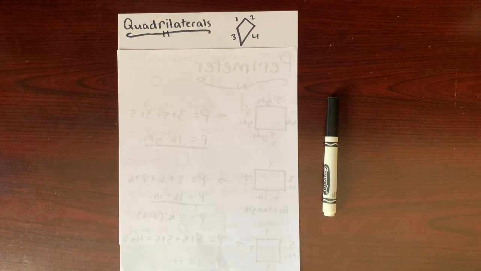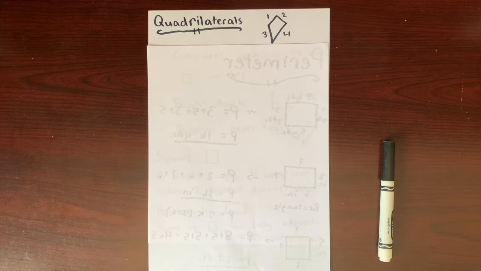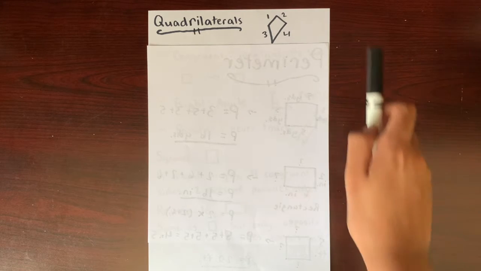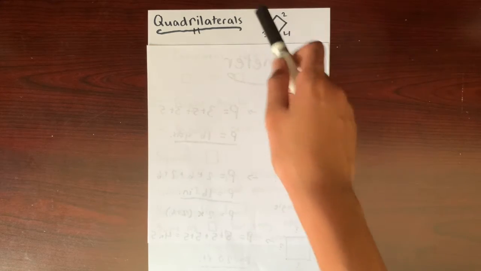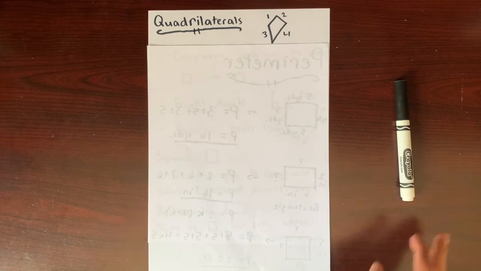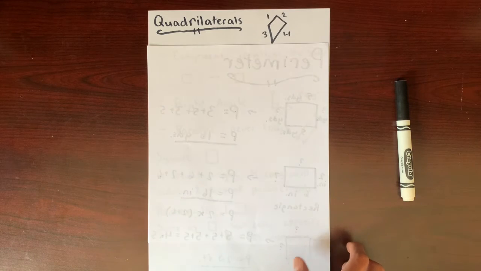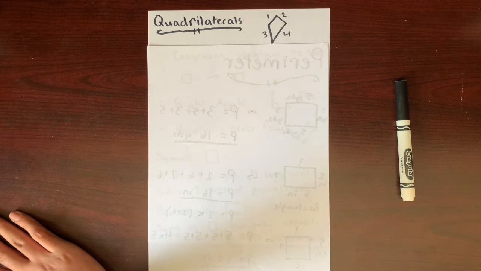Today we'll be discussing geometry, specifically the different types of quadrilaterals. A quadrilateral is any polygon that has four sides. So here we have a polygon which has 1, 2, 3, 4 sides. So that makes it a quadrilateral. So within the category of quadrilaterals, there are different types of four-sided shapes with specific properties.